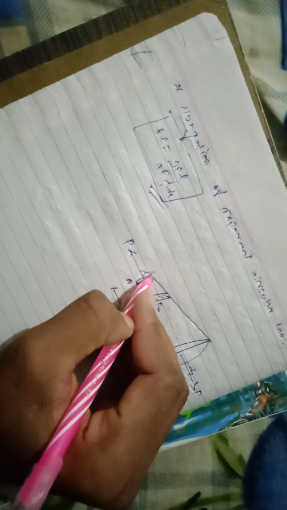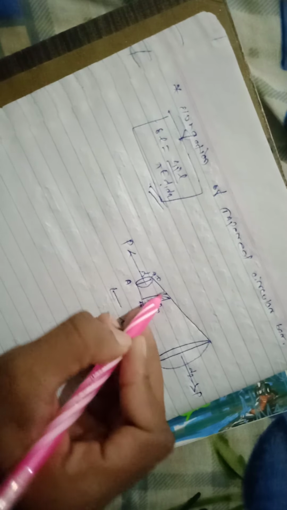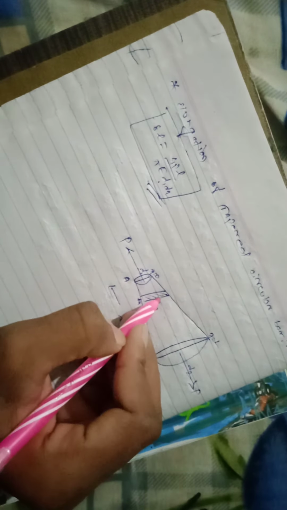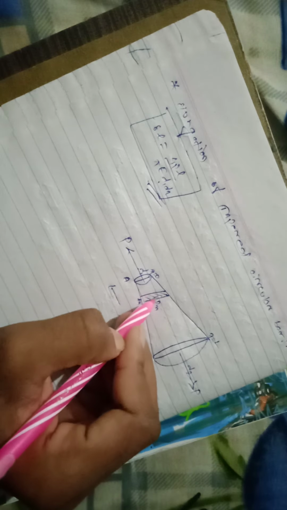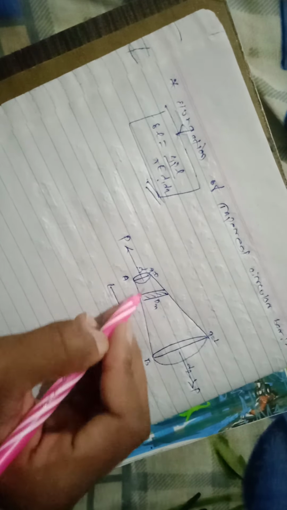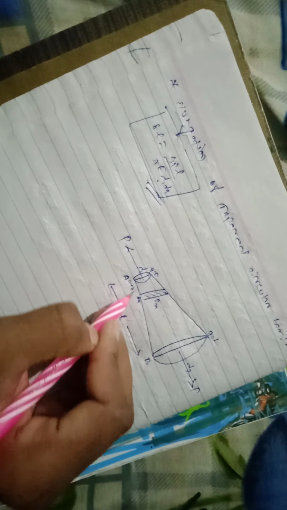Let's assume x is at 0, and if you go slowly increasing the length, at that position x becomes L. We cut this section at a position somewhere at a distance of x from A.